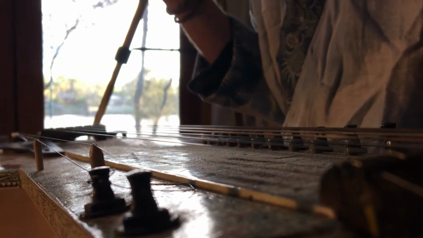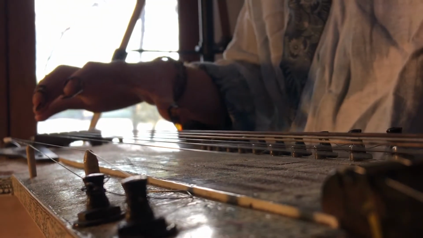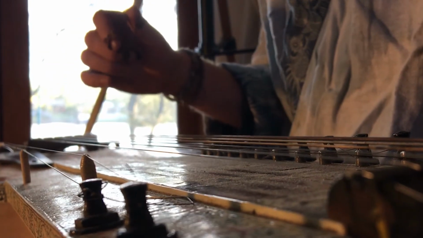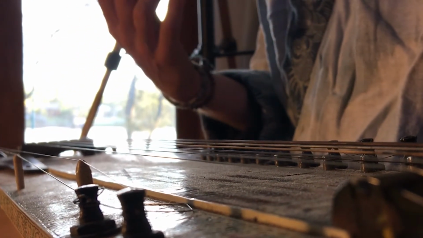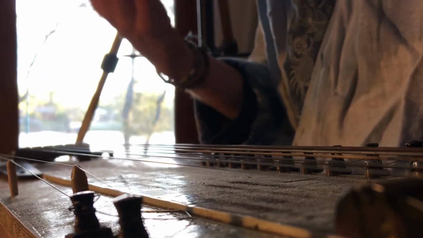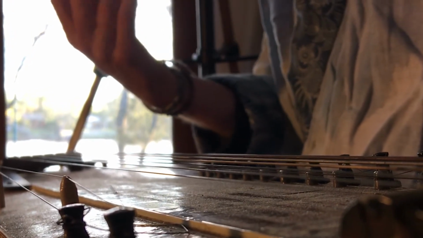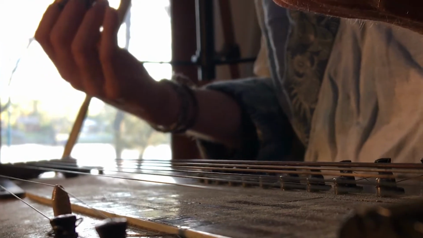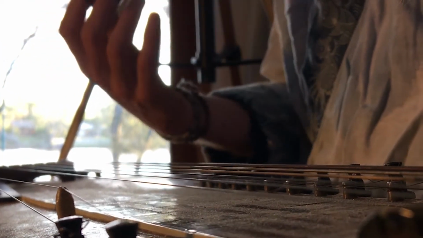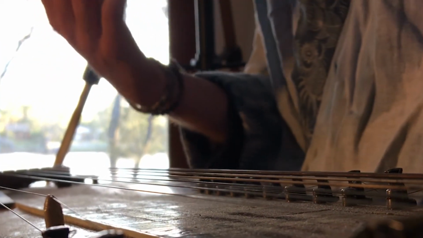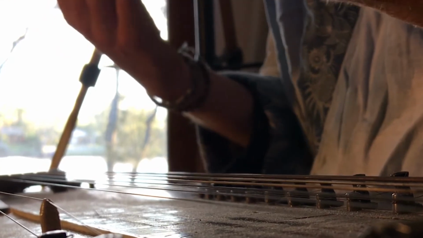Being Raga Bhimpalasi, which is a very poignant raga. There's a depth of melancholy within the emotion, within the universal feeling of conveying this picture, this painting of music.